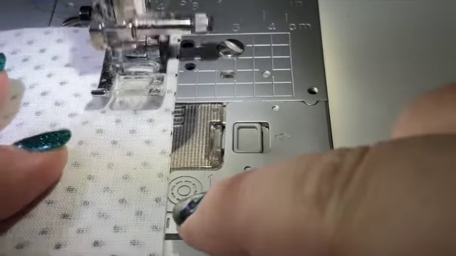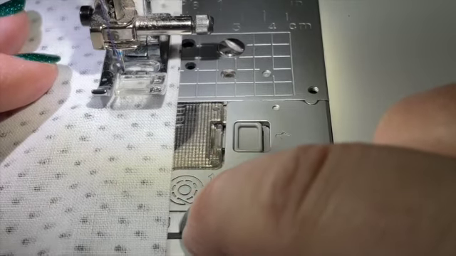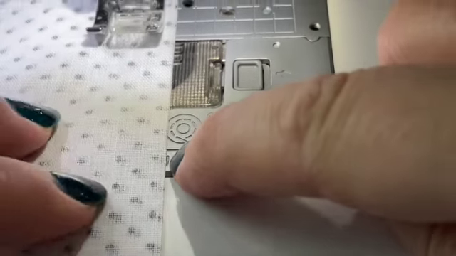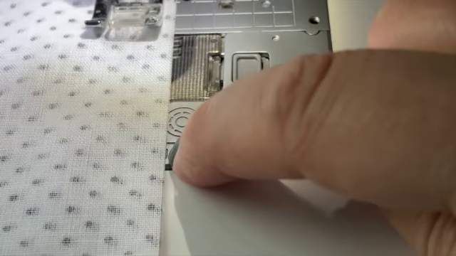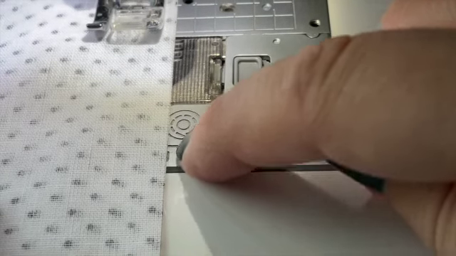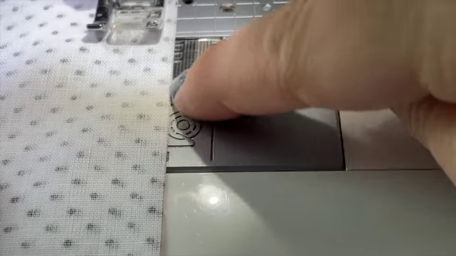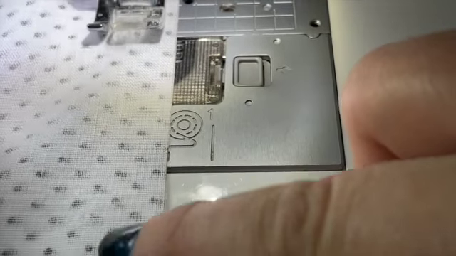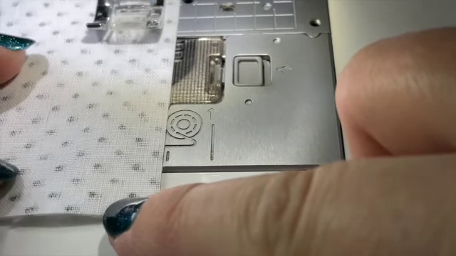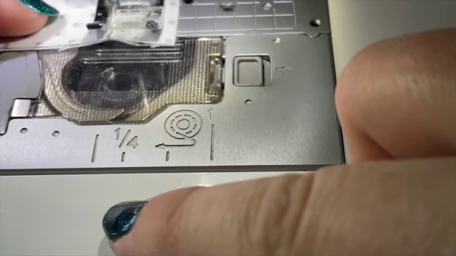I always hold my threads, it just stops the little nesting that happens. Okay, and as I'm sewing, I'm concentrating on keeping this fabric against this line just here at the bottom. If you haven't got a line here, I'll show you a little handy hack in just a moment, but we're keeping it on that straight and narrow there. Okay, so let's just go up the side of this fabric here, keeping it nice and straight.